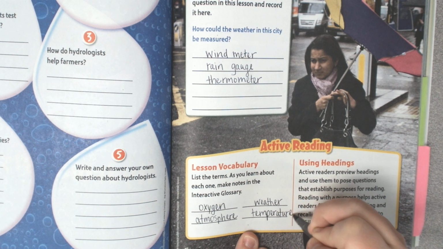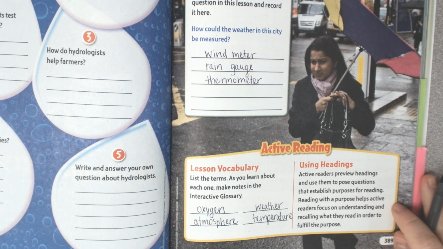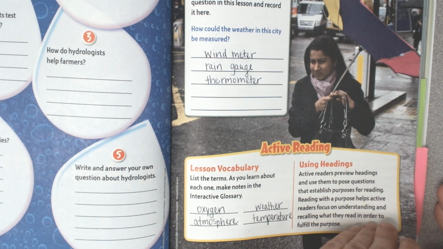And it's such a fun lesson to do in the spring because our temperature is starting to change. We are able to have more play dates and be outside, enjoy the nice spring weather and everything that's blooming.